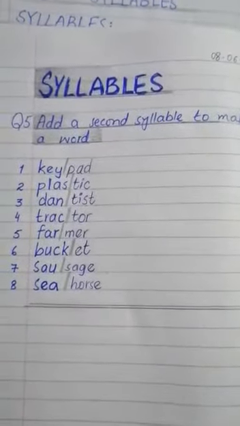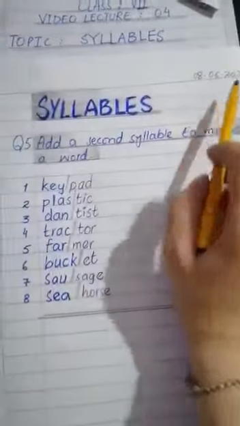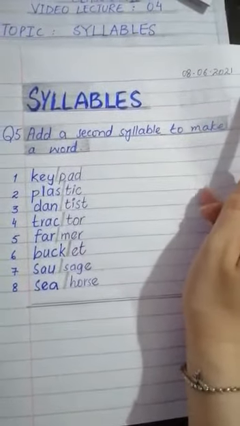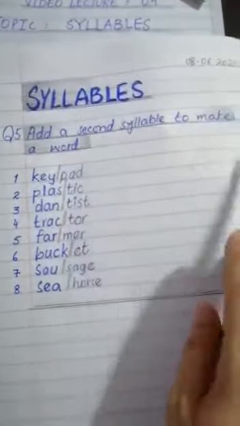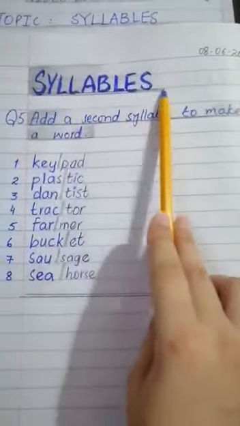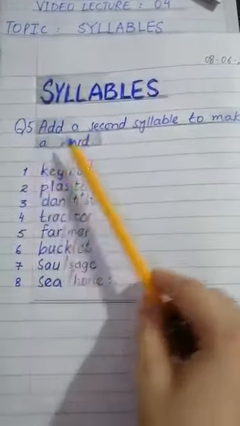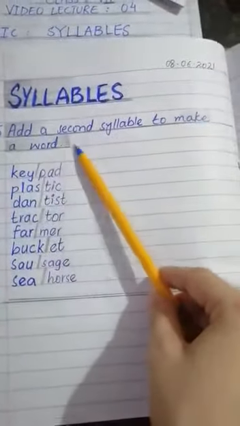Okay, here we have English neat notebooks, English B side. First of all, you people are going to write down the date of today, 8/6/2021. Then you have to draw a margin line. Then you have to give a heading of syllables, okay, with bold letters. Then write down question number 5, add second syllable to make a word, okay.